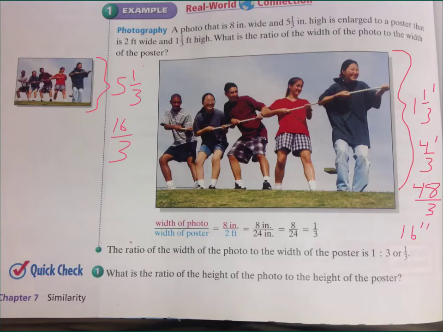So the height of the photo was 16/3 to 16. So we'll put that over 16, or 16 over 1. Now, how do you divide fractions by fractions? You invert and multiply. So we're going to have 16/3 times 1 over 16. The 16's cancel, and that gives us a ratio of 1 to 3. Height of the photo to the height of the poster is a ratio of 1 to 3.